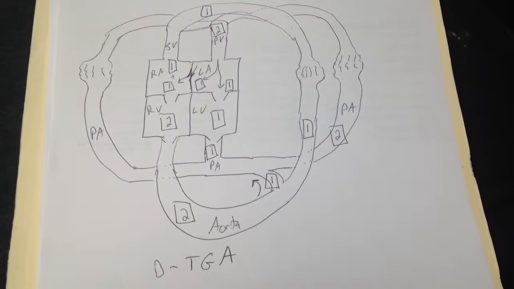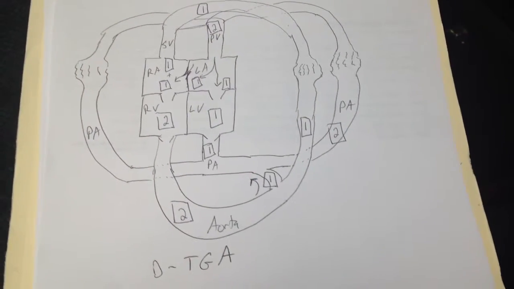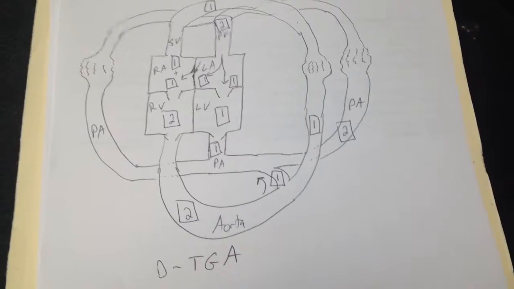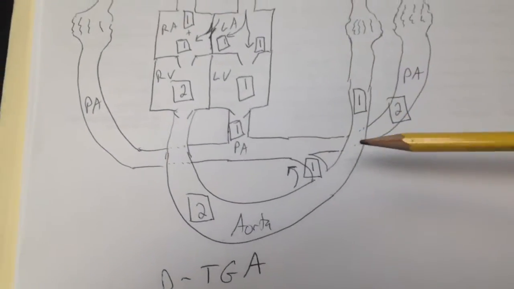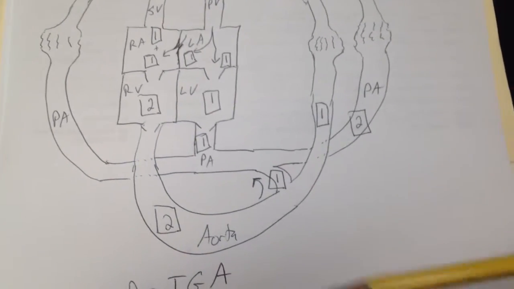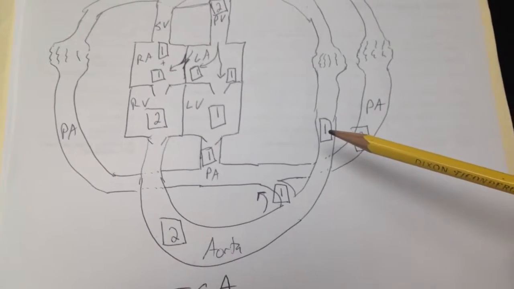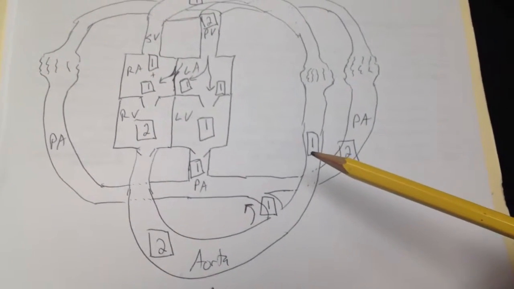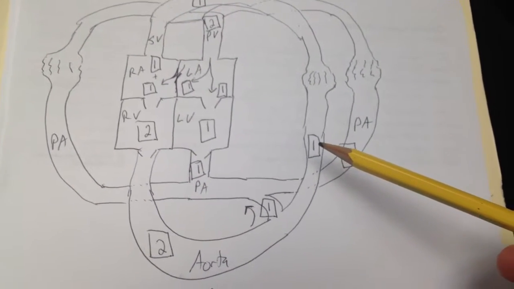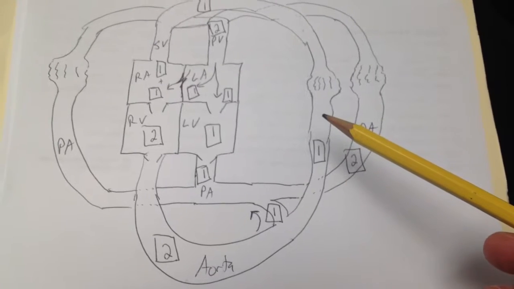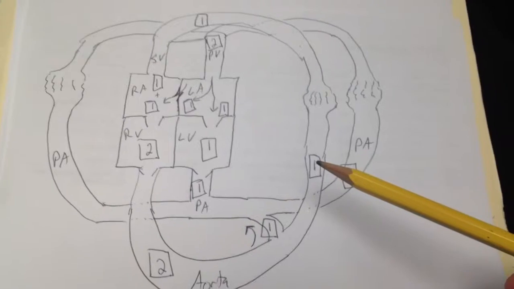So here's a picture of transposition, and let's first follow the quantity of blood going through. Let's start with the cardiac output, and let's look at the aorta. I'm going to put a square around volumes, so let's just use units to make it easier. So 1 unit of blood is going out the aorta. I'm starting postductal, and you'll see why in a minute.